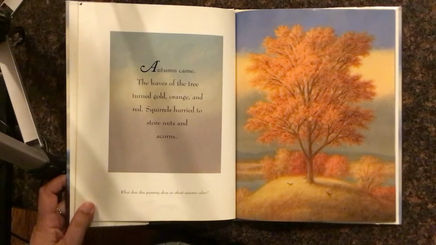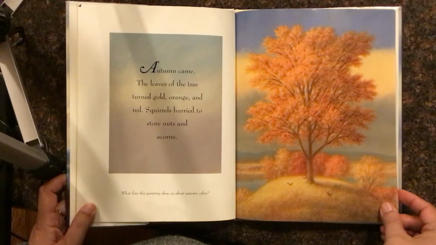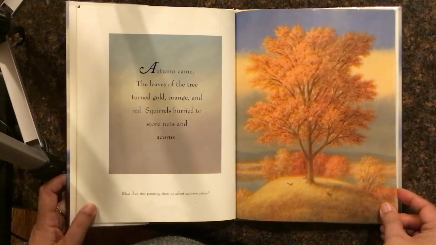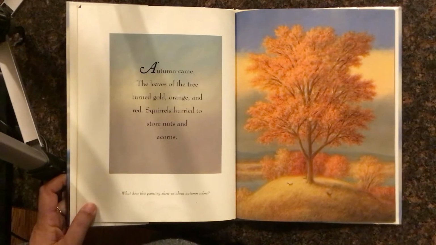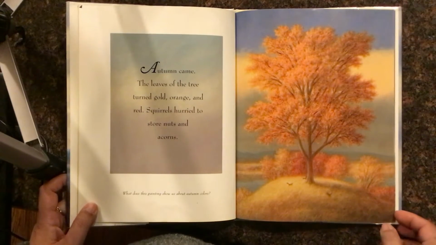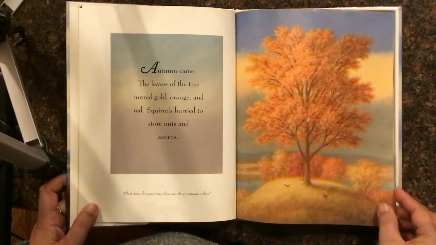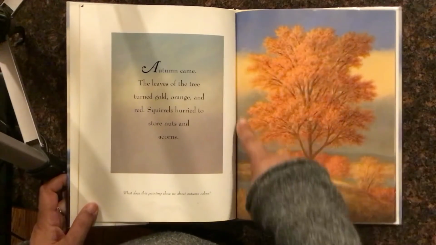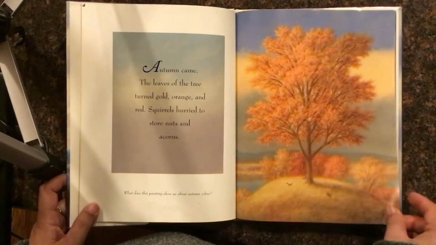Now autumn came, the leaves of the tree turned gold, orange, and red. Squirrels hurried to store nuts and acorns. See, here are the squirrels. What does the painting show us about autumn colors? Think about how the leaves change colors. And what do you think will happen next? And look at the sky. The color of the sky is also, the clouds are kind of orangish too.